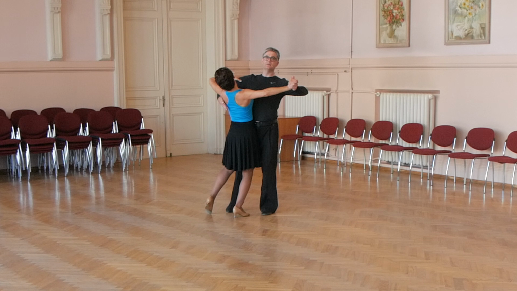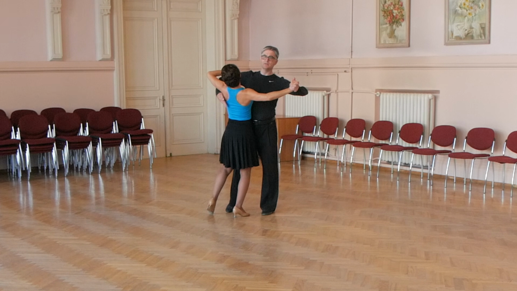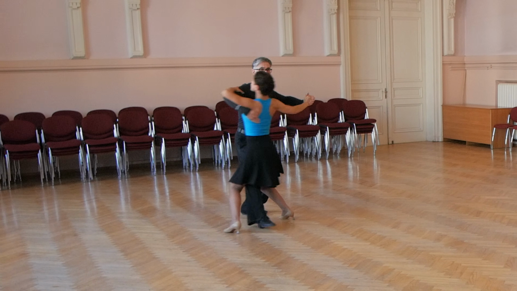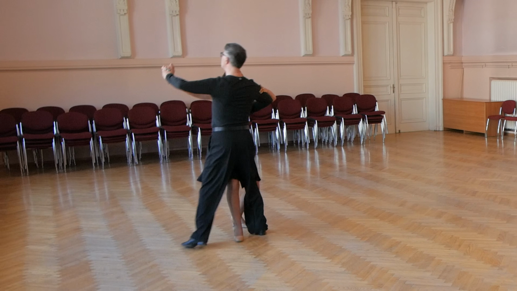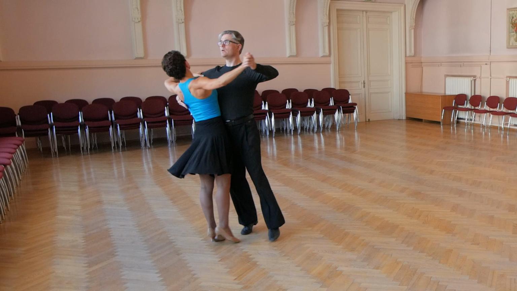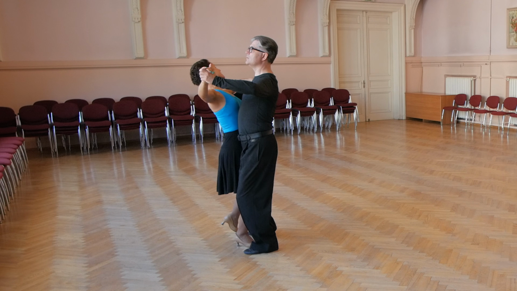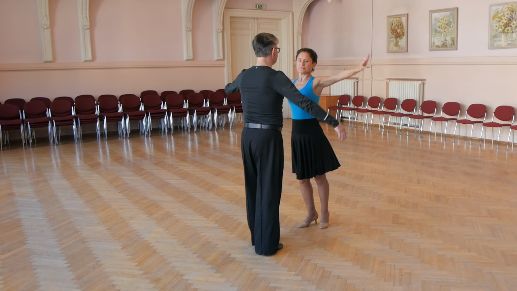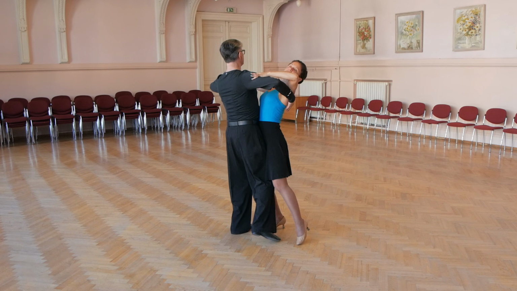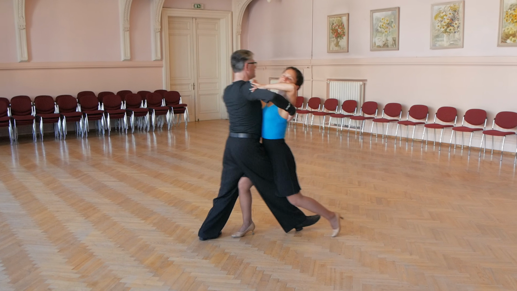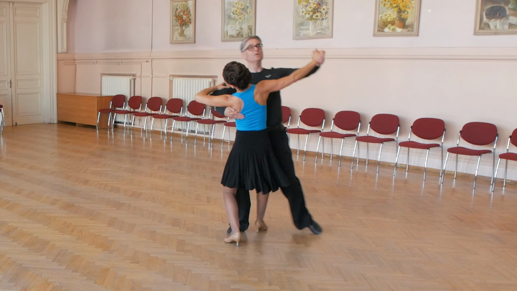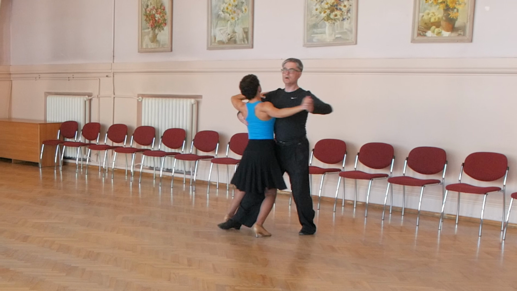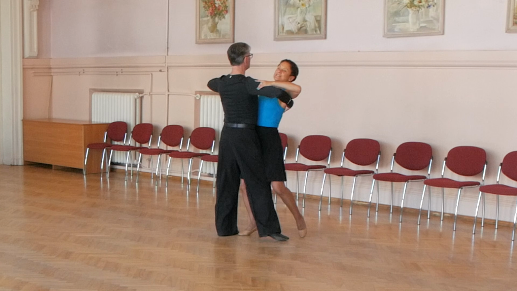Lady steps, lady starts with left foot. She goes back to side, close, forward pivoting action, back to side, close, forward pivoting action, diagonally back, brush and diagonally forward. Let's look again at lady steps. Lady starts with left foot. She goes back to side, close, forward and pivoting action, back to side, close, forward pivoting action, diagonally back, brush and diagonally forward.